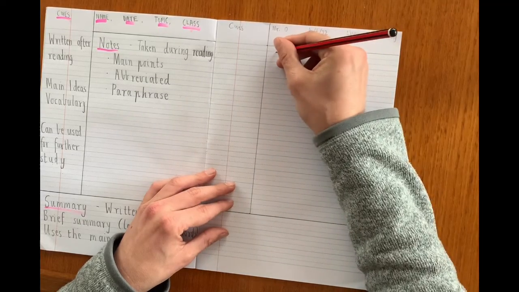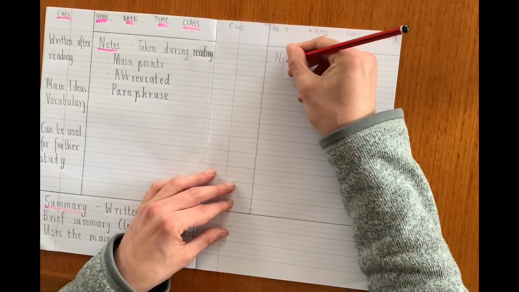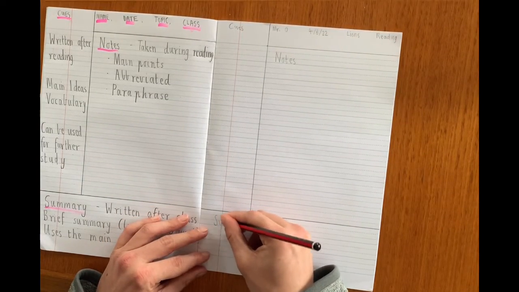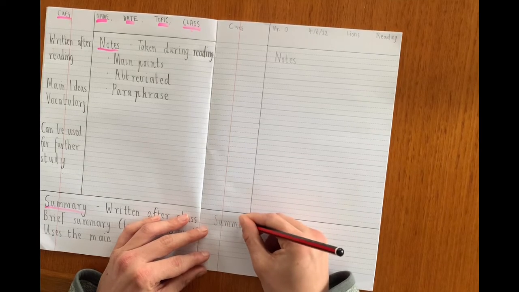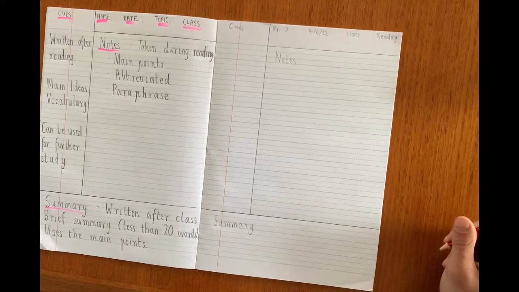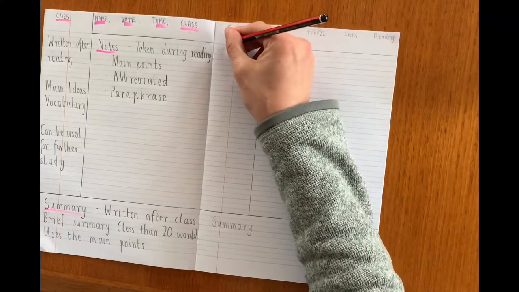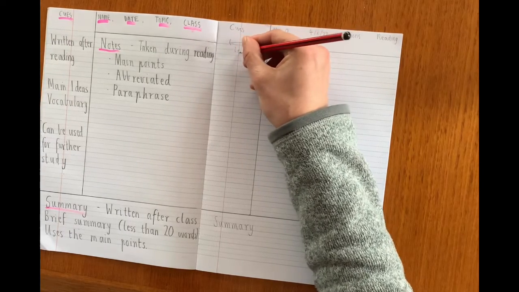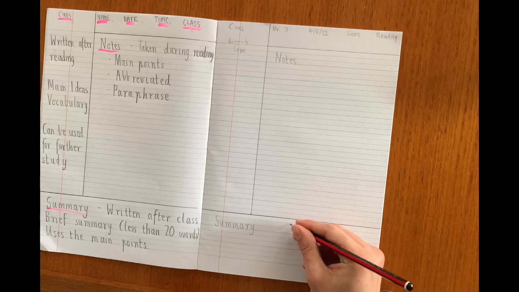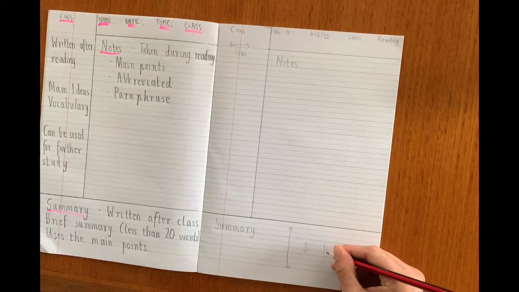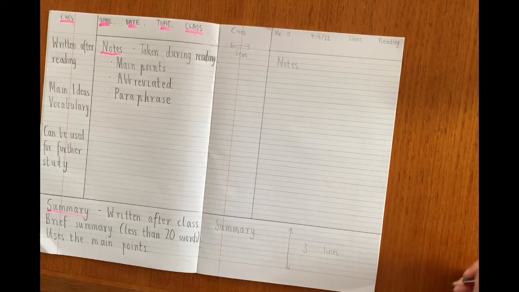Okay, here I can write notes. And down the bottom, I'm going to write summary. There you go. So that's how you do it. So it's 6 centimeters across here. And then down here, draw lines. And that's it, guys. That's how we use Cornell Notes.